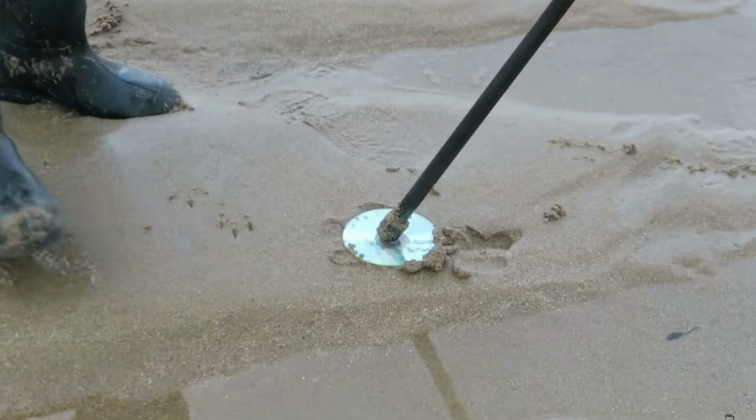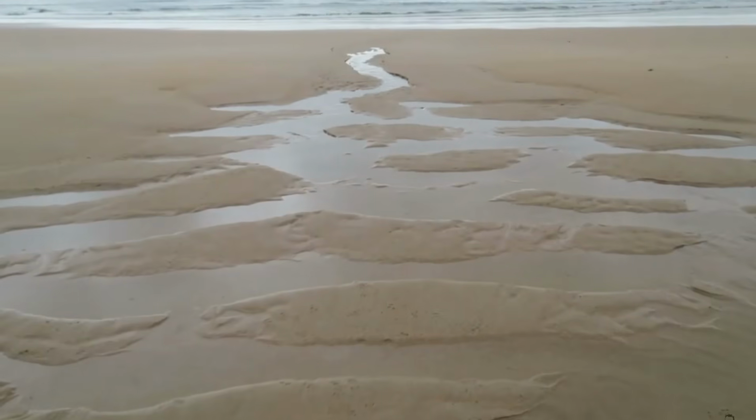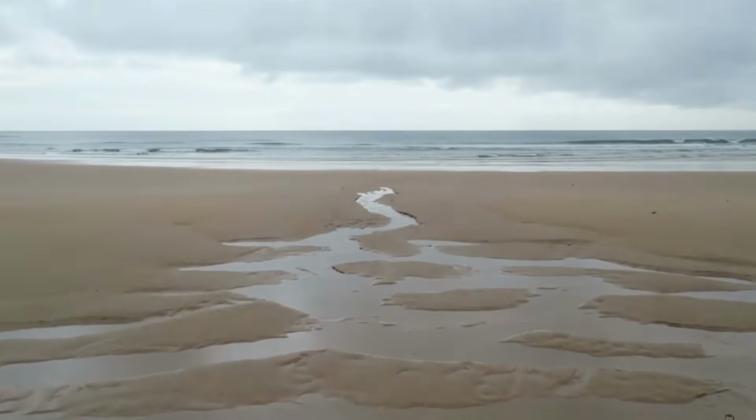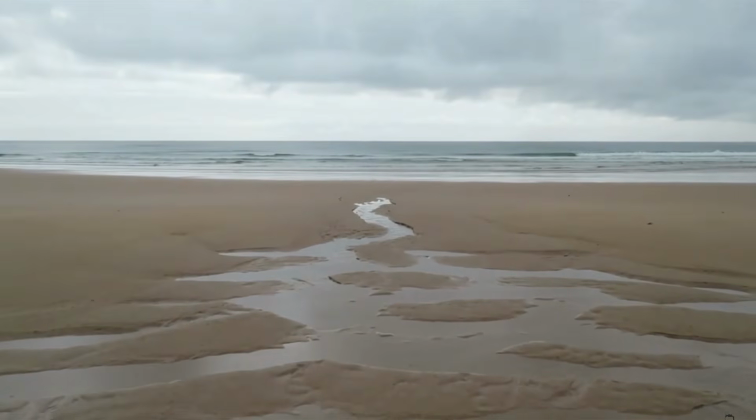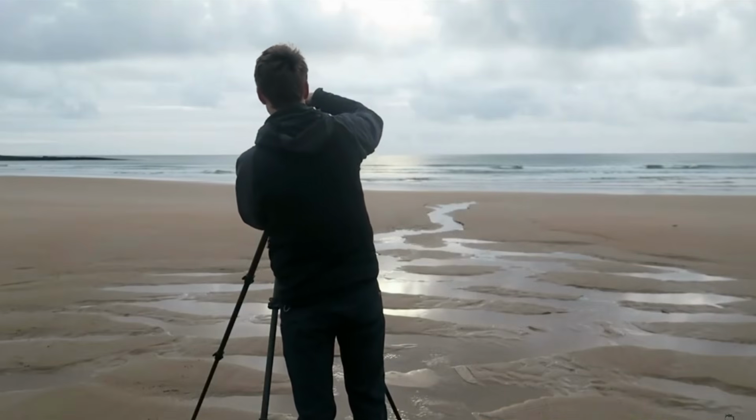So as I'm walking back along the beach, I just clocked this composition. Lovely shapes in the sand, kind of horizontal shapes crisscrossing back and forward. And I just thought it was a really nice abstract image. We have a very monochrome scene. There's no colour here. It's almost silver.